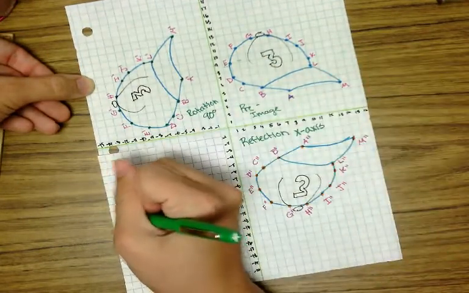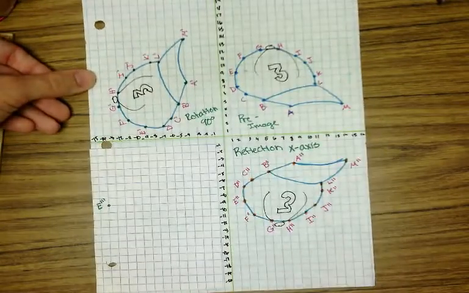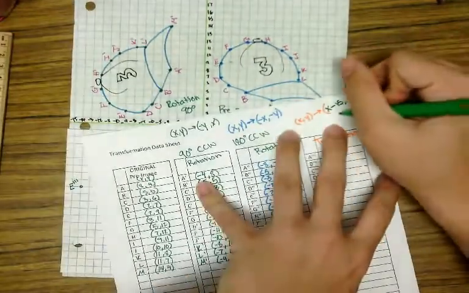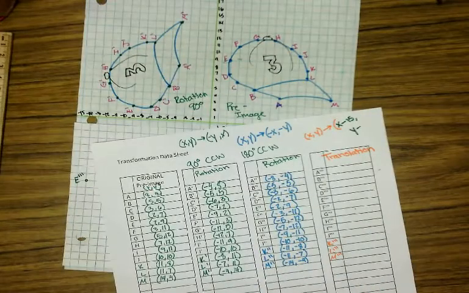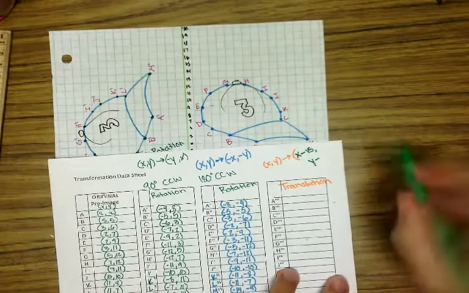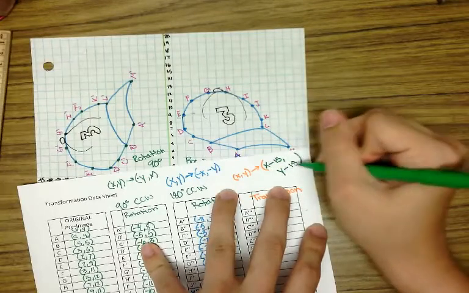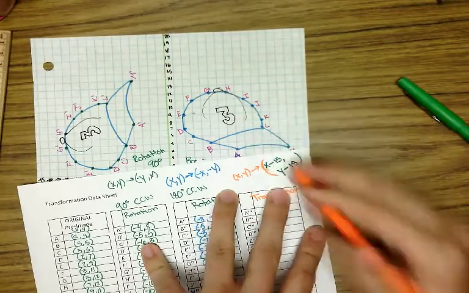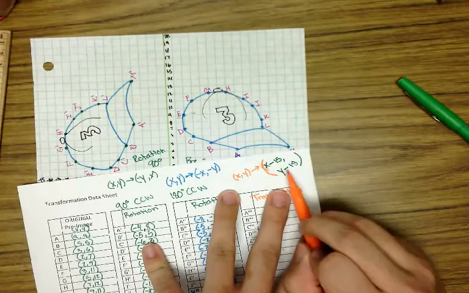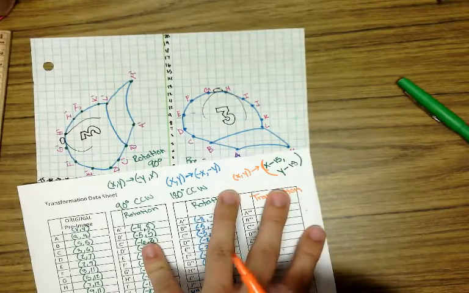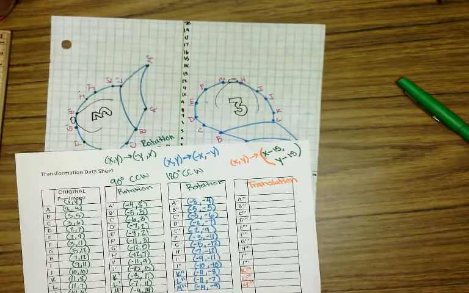So here's point E, E triple prime. Alright, so there's our point E. Sorry, so we had to move our y down 18, so y minus 18. And then this is our rule right here. So our original pre-image, we are subtracting 15 from our x values, and we are subtracting 18 from our y values. So I'm going to go through here, and I'm going to put all my points in, and then I will come back to the video.